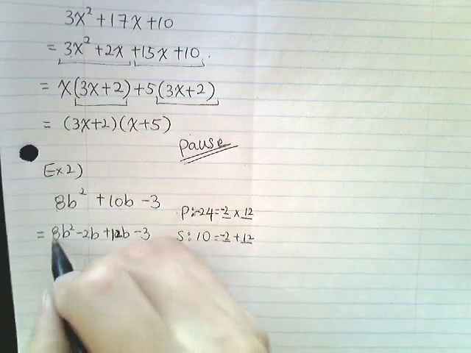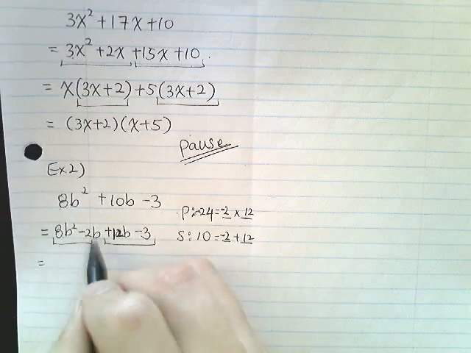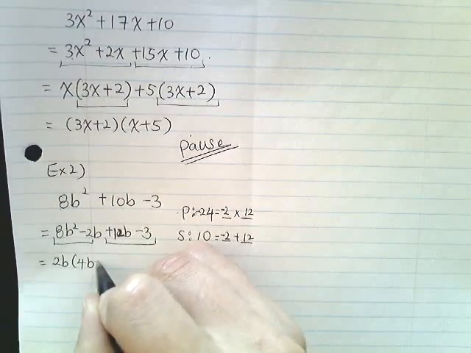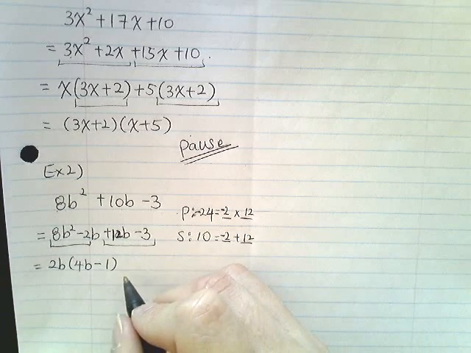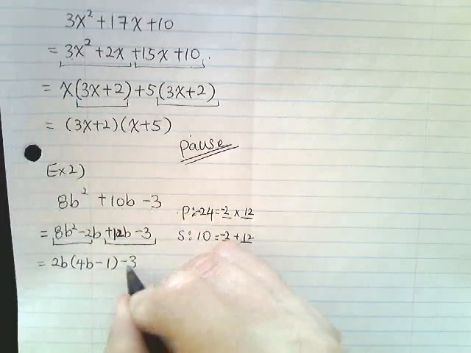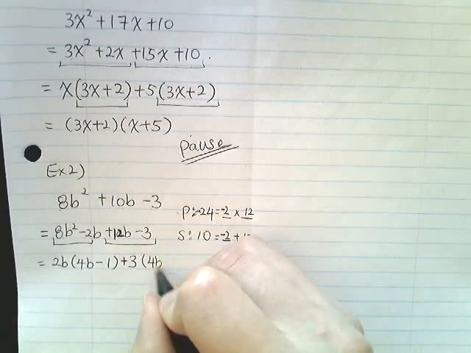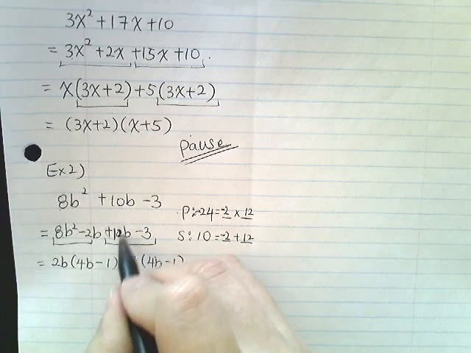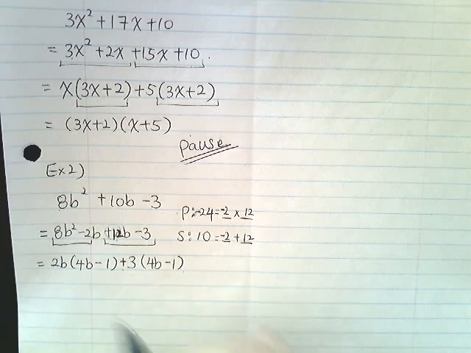So once I have that, again, group the first two and the second two. So the common factor of these two is 2b and then 4b minus 1. From the second two, we have 12b minus 3, so it will be positive 3. And we have 4b minus 1. Okay, the reason this is positive is because the first term, or the b term's sign, is positive, okay?